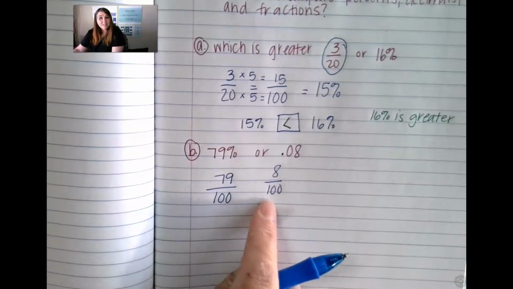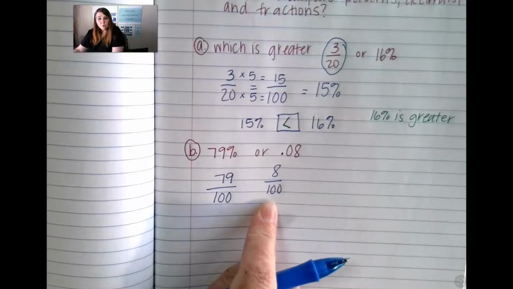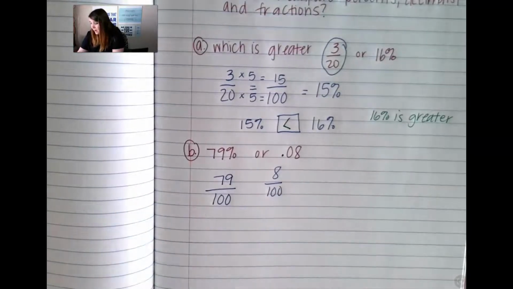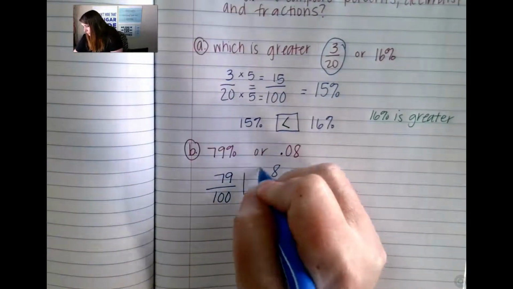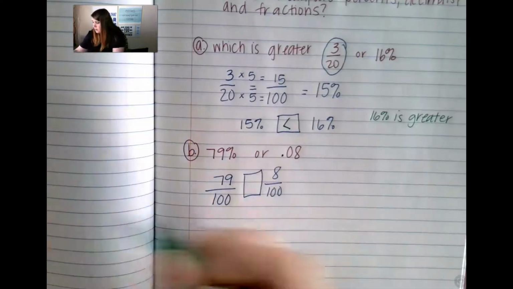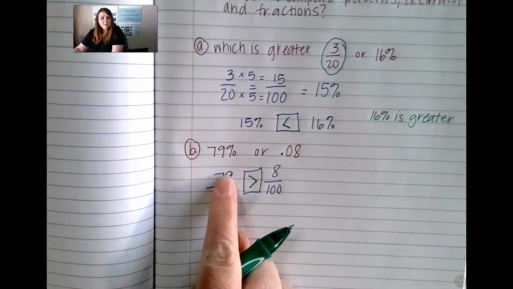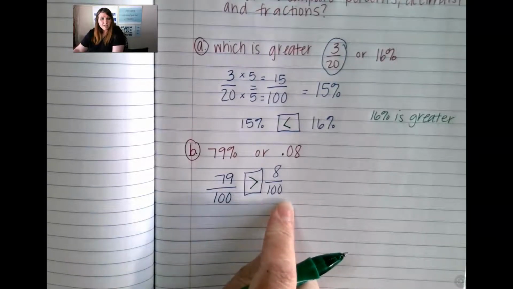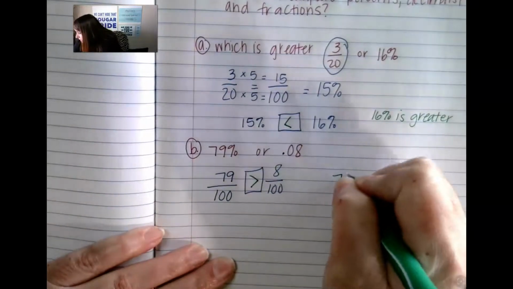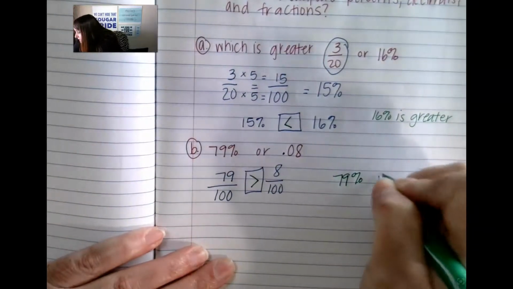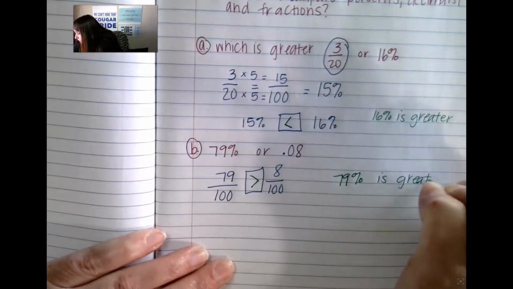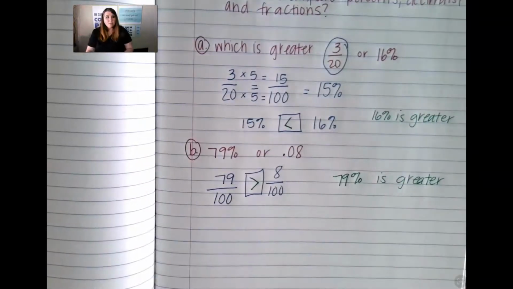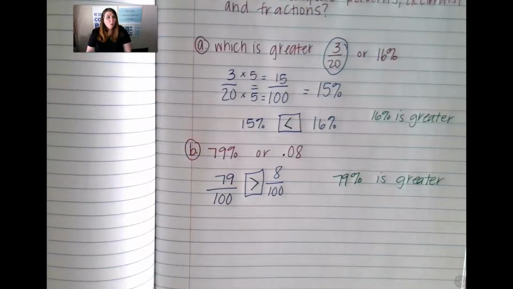I can compare these two things, and I know that the one that's greater is 79 over 100. I would rather have 79 pennies than 8 pennies, right? So 79% is greater.